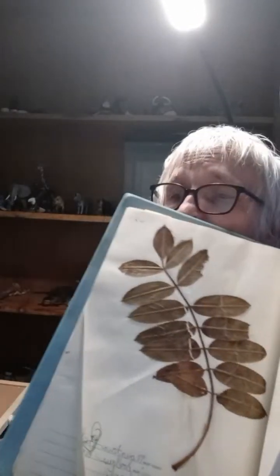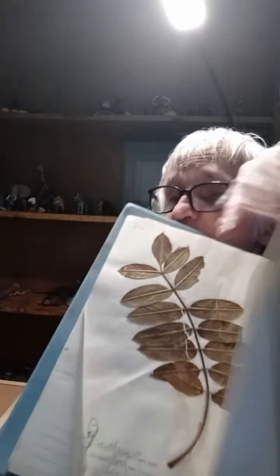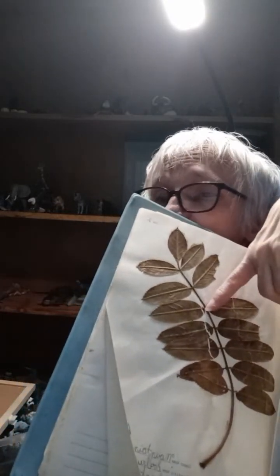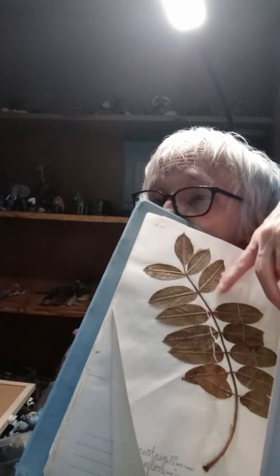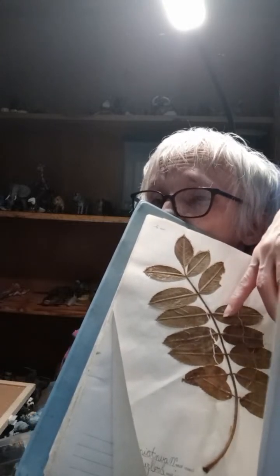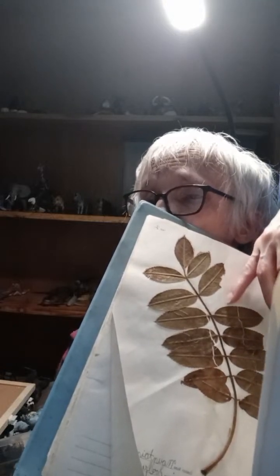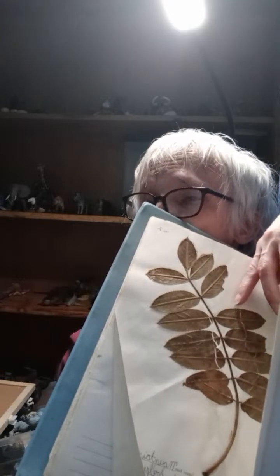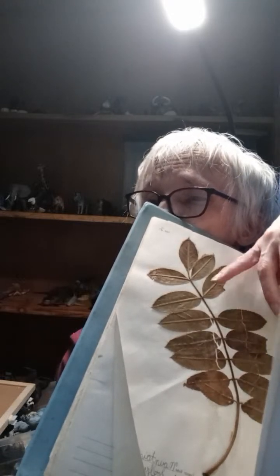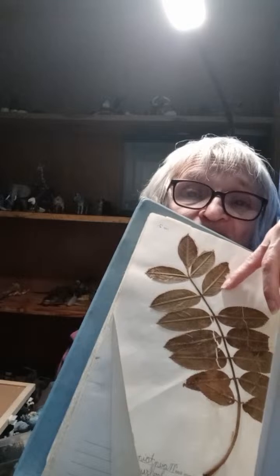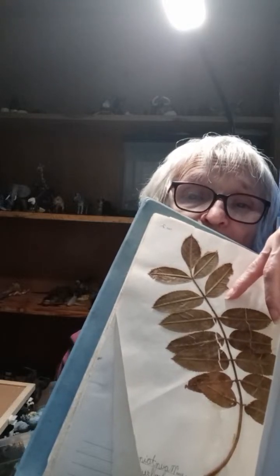So basically, pinnately, they're arranged on both sides of the stalk, and they're perpendicular to it. So hickories are going to be arranged in the same way. There's basically 3 different types of those leaves.